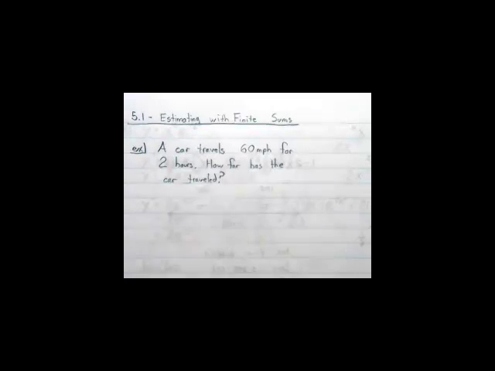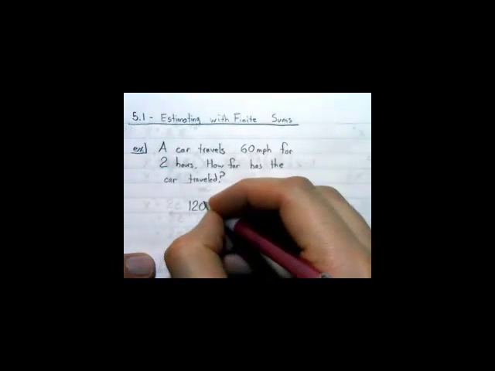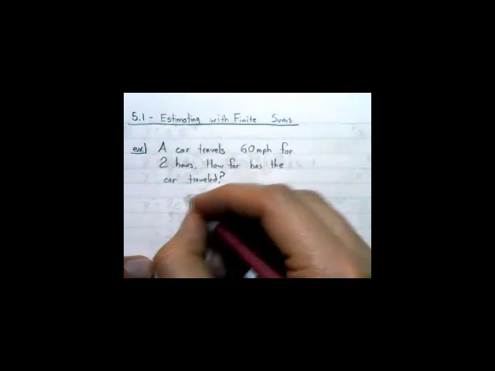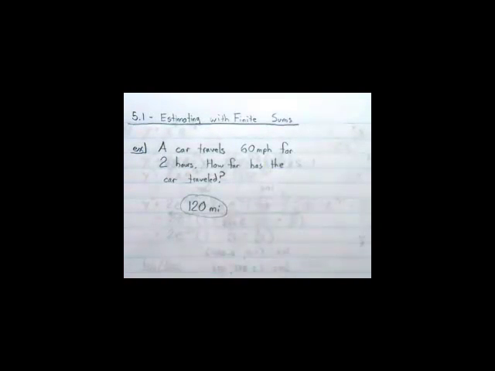Anyway, so how far has the car gone? 120 miles. Okay. Now, I don't need to solve it in the following way, but I'm going to just to emphasize a point that's going to help us with some stuff later. I can solve this graphically, too.